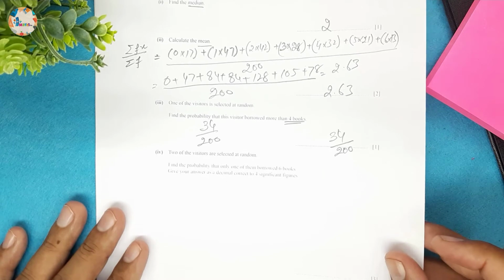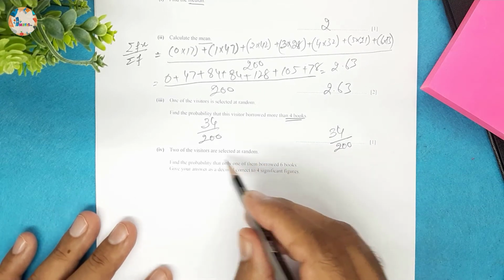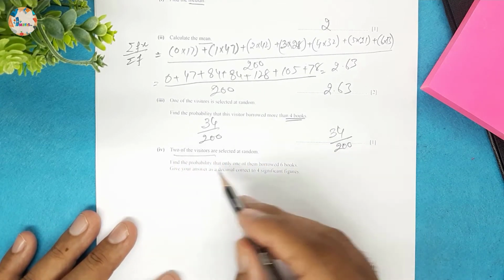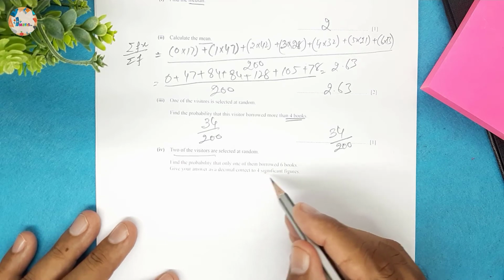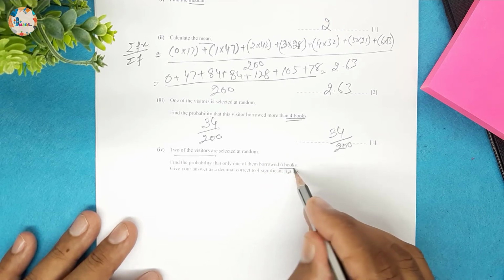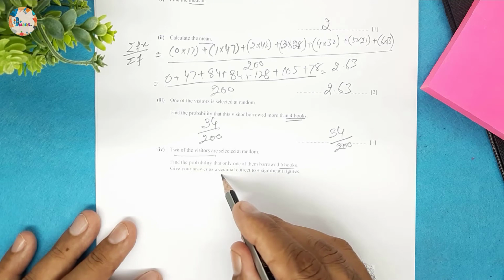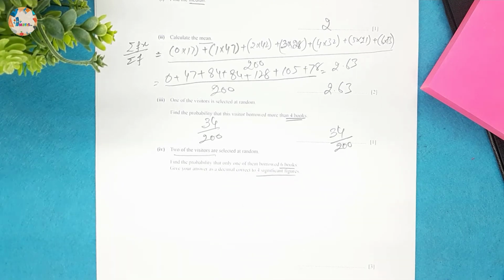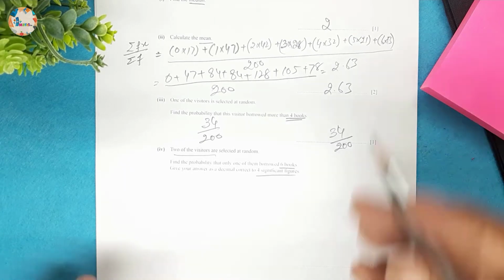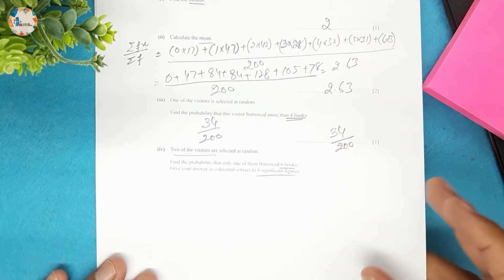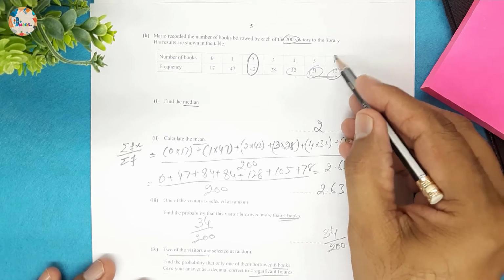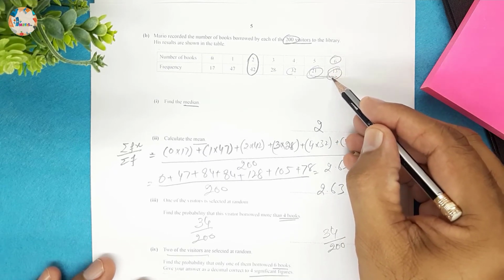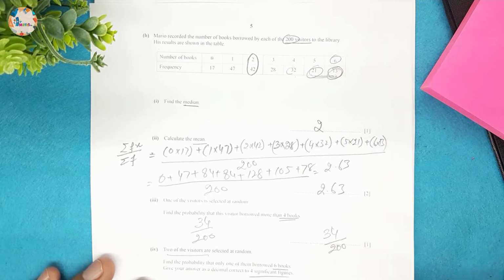Then 2 of the visitors are selected at random. Find the probability that only one of them borrowed 6 books. Give your answer as a decimal correct to 4 significant figures. So for this one, we will check the probability for 6. Basically, for 6 books the frequency is 13, so 13 out of 200.